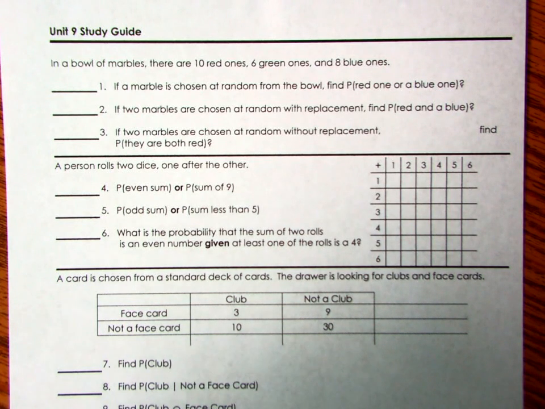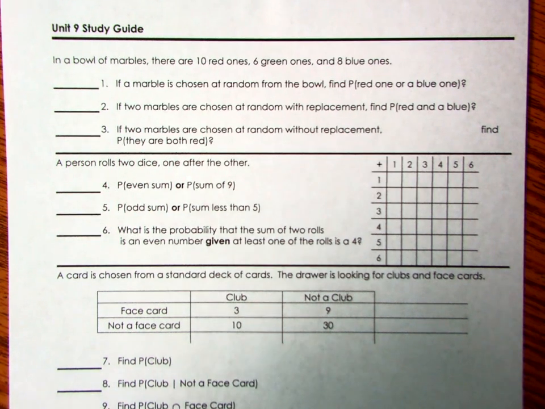So this is numbers 1 through 3 on our unit study guide. What I want to point out with the unit study guide is you were given a probability guide, and I'm going to try to use this throughout the study guide so you can see the connection, see how it works. Number 1 says that if a marble is chosen at random from a bowl, find the probability that you're going to get a red one or a blue one.